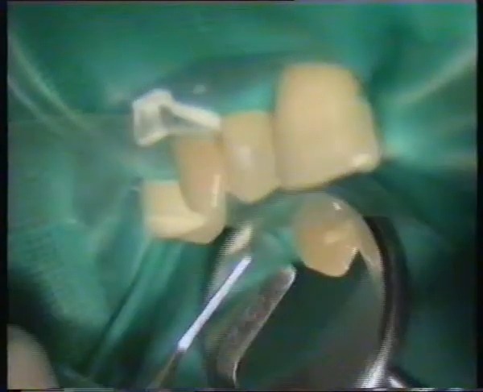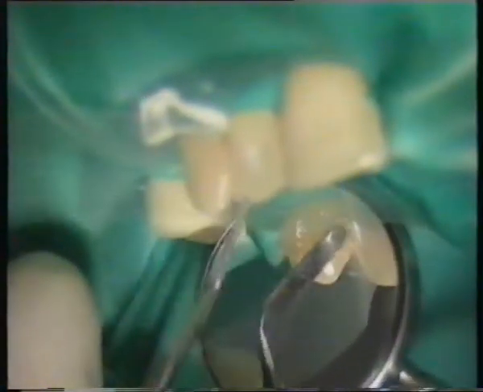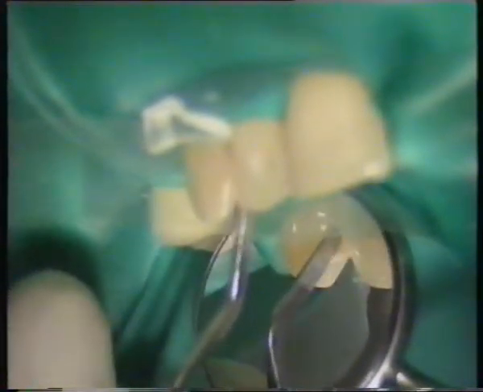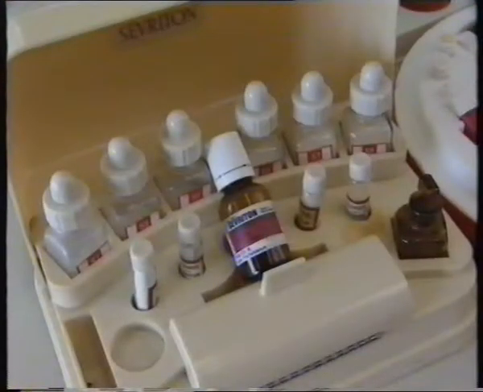Since then, the development by Bowen of the dimethacrylate resins based on bis-GMA, their use in composite restorative materials, and the introduction of the first command-setting materials have all been major breakthroughs. These have undergone dramatic improvements, so that today we have composites which contain almost as much inert, radiopaque glass filler particles as technology can presently achieve.